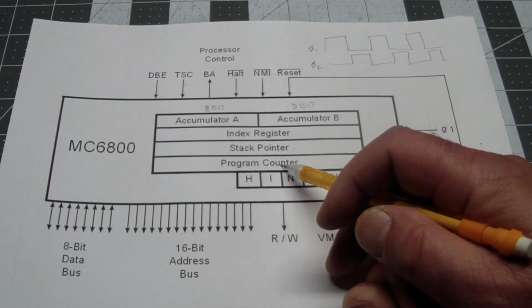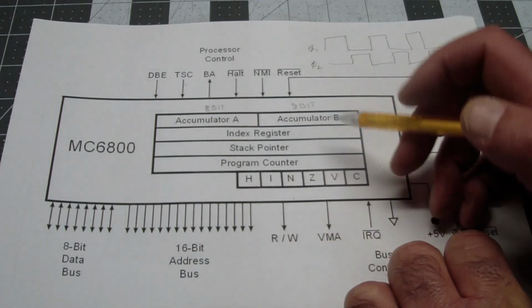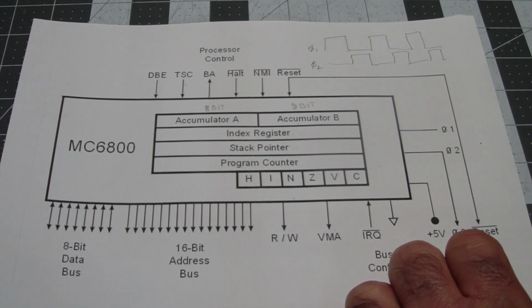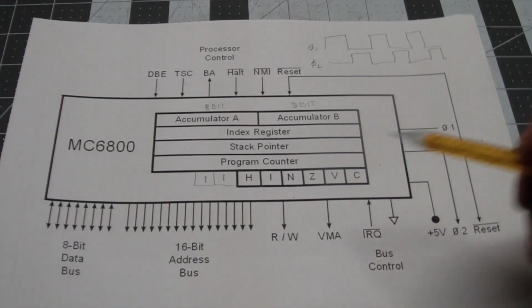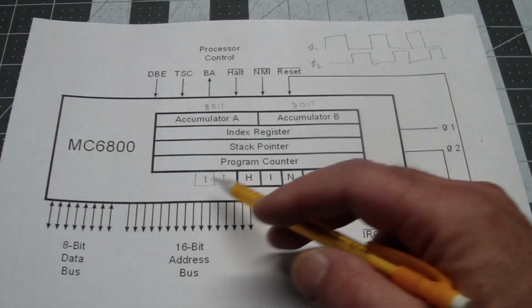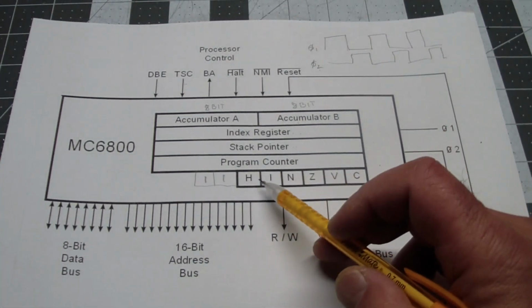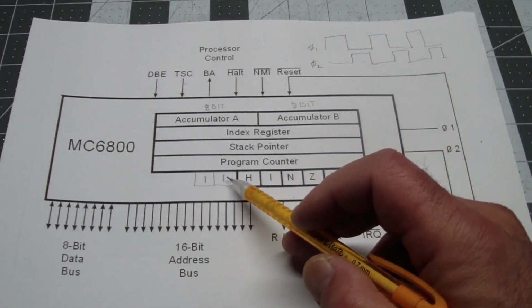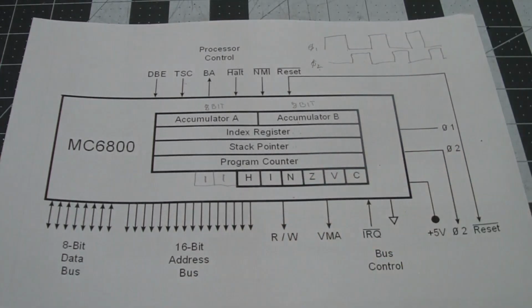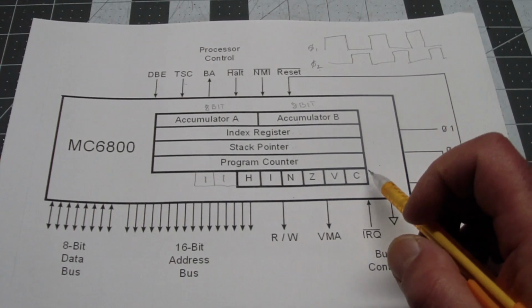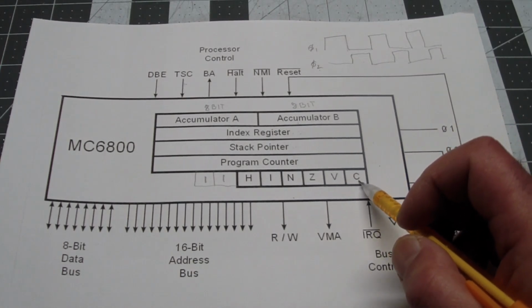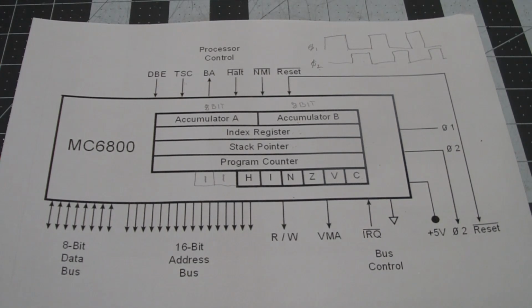And finally, we have the program counter, which is also 16 bits. The program counter just points at what the CPU is currently executing. And we have the condition code register, which is also 8 bits wide, but only the 6 lower bits are significant. The upper ones are always set. If we go through them from right to left, we have the carry flag, and again, we will demonstrate how all of these work when we actually look at code that's running.